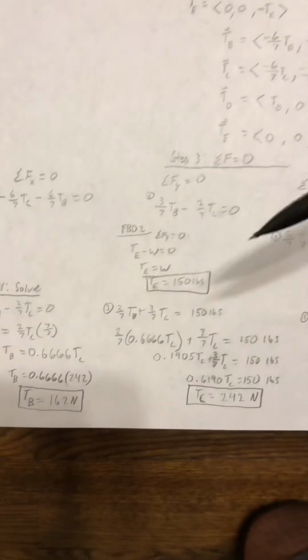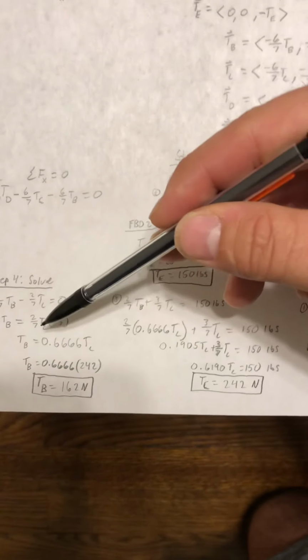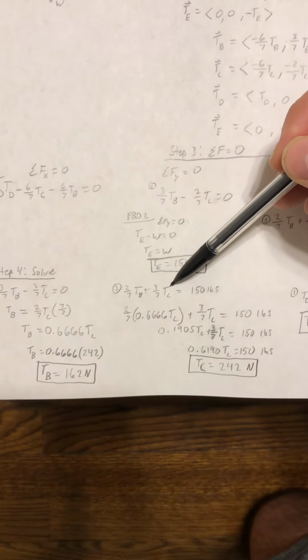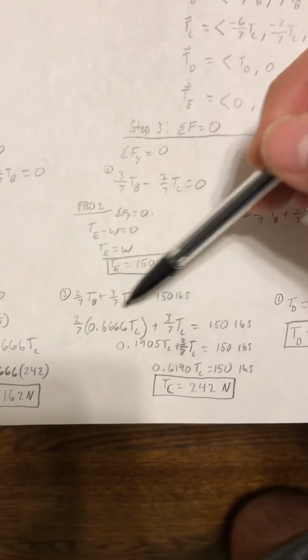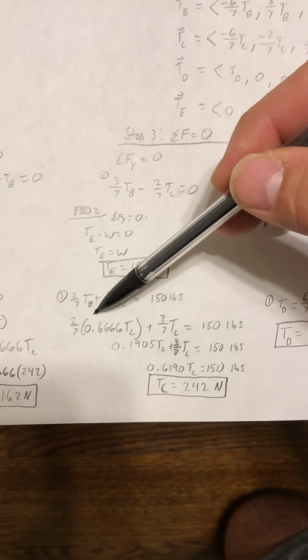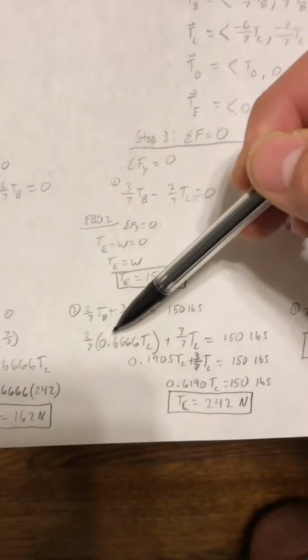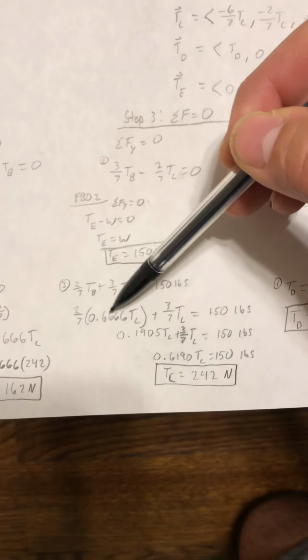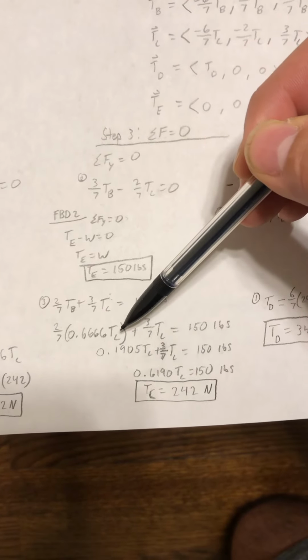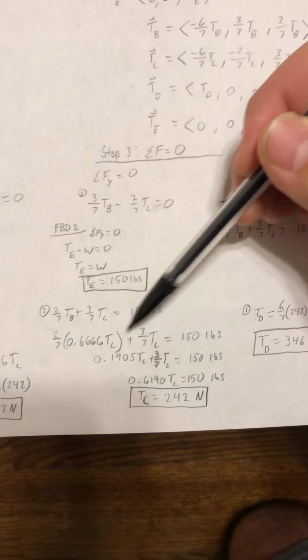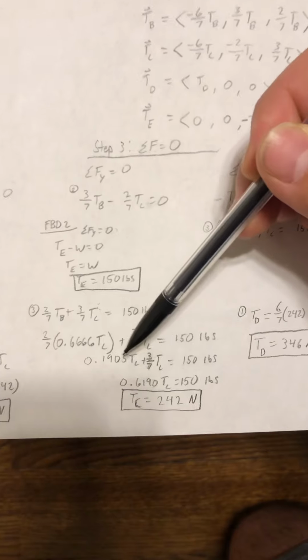The next step I did was I took this value for TB and plugged it into this equation, equation 3. So we have 2/7 times, plugged in TB right here. So 2/7 times 0.6666 TC plus 3/7 TC. So now we have just TC in this equation equals 150.